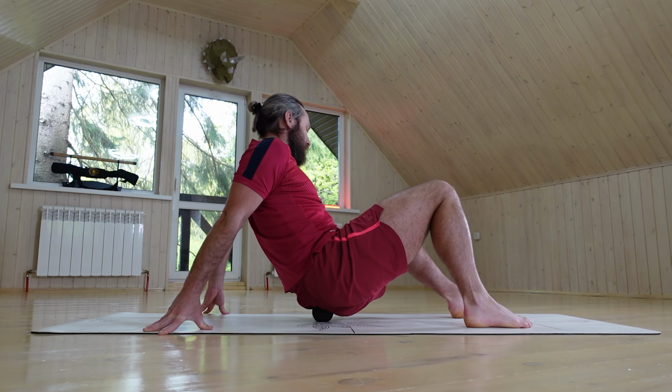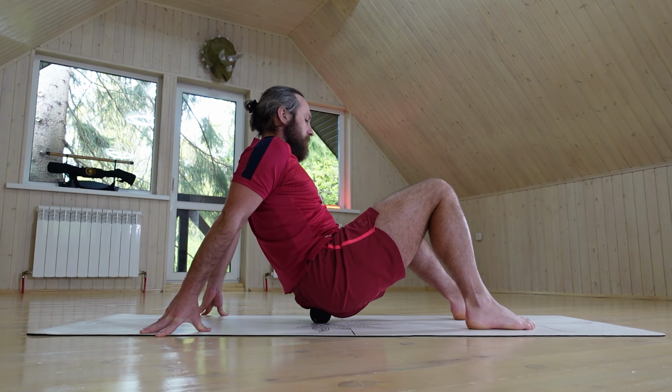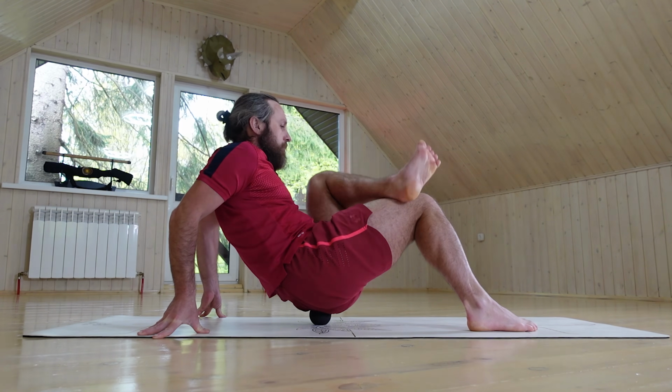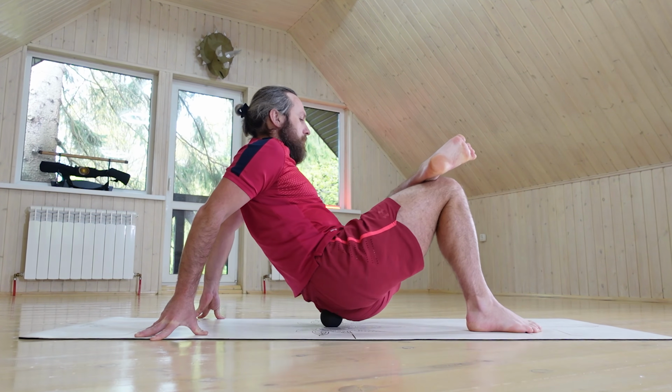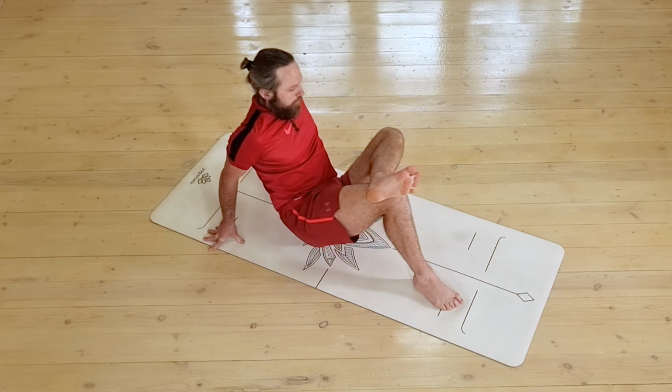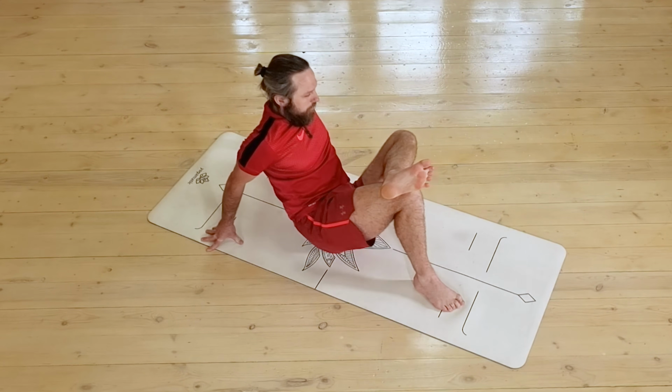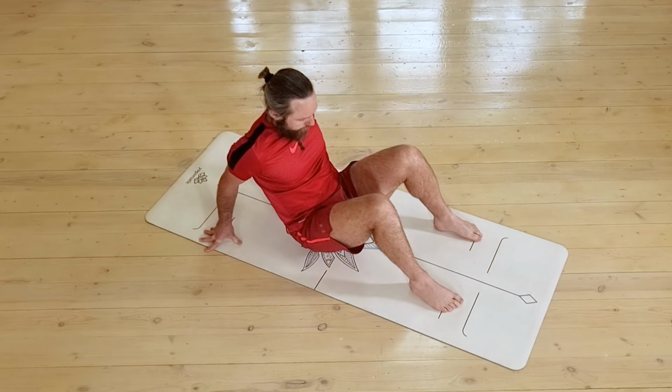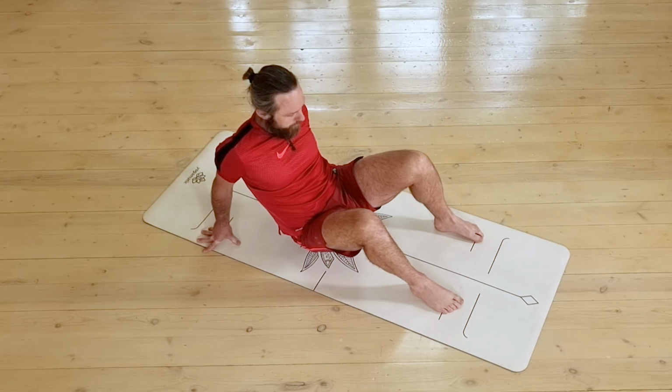A more complex, yet even more effective version of this exercise is when one leg is on the thigh of the other leg. In this case, intense mechanical impact can also be applied to the deeper located piriformis muscle. Be sure to repeat the exercise on the other side.